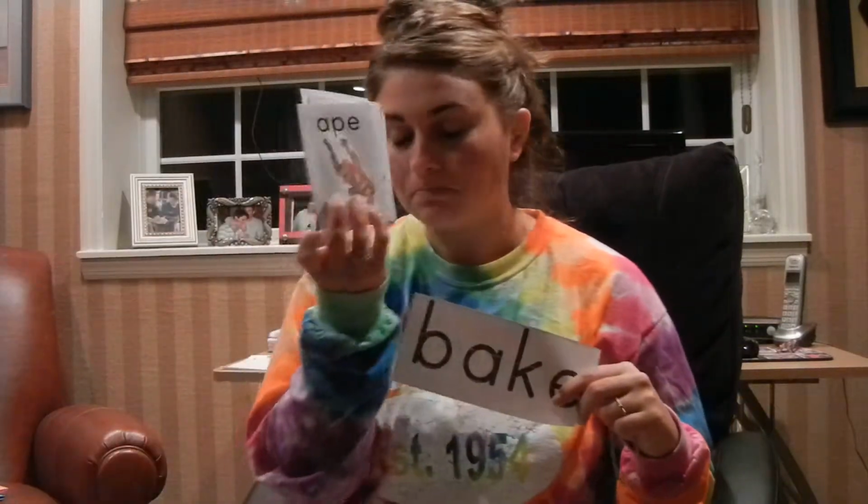So we did that for a while, and then I gave him word cards without the picture to see if he could match them up with the correct picture. For example, I gave him the word card for bake, and then he had to match it up with the picture of somebody baking on one of these cards.